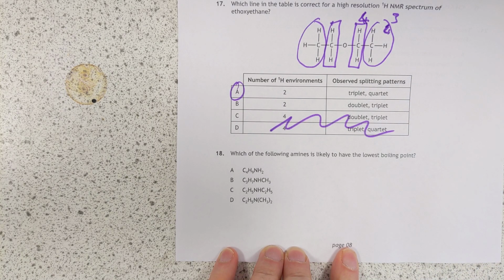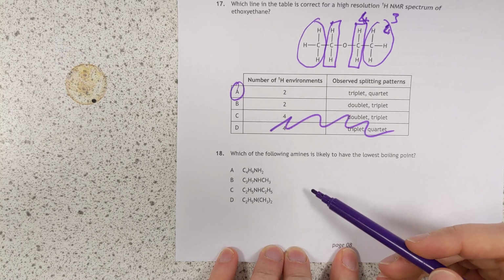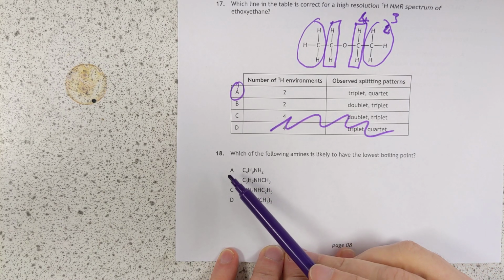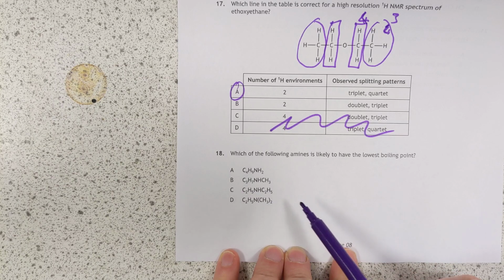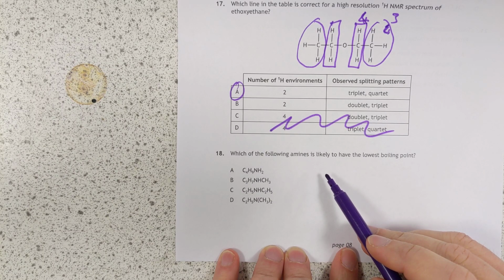Although NMR spectroscopy is a horrendously complex topic, because it is so complex, not that many people understand it properly, and the questions always tend to be quite straightforward. Hallelujah. Number 18. Which of the following amines is likely to have the lowest boiling point?